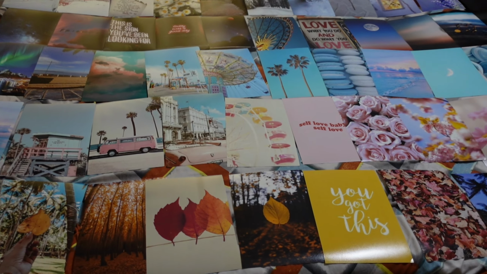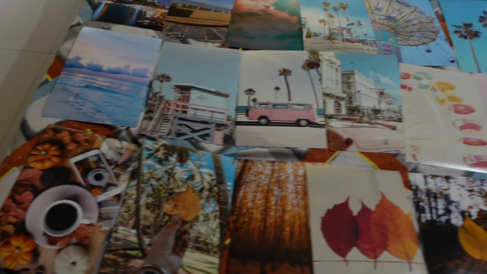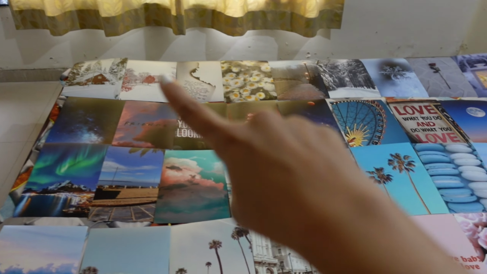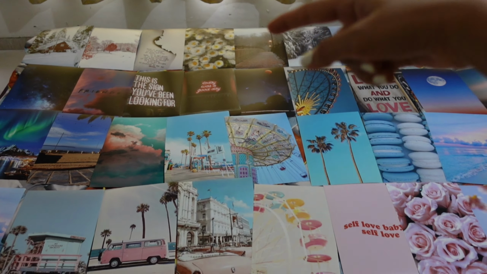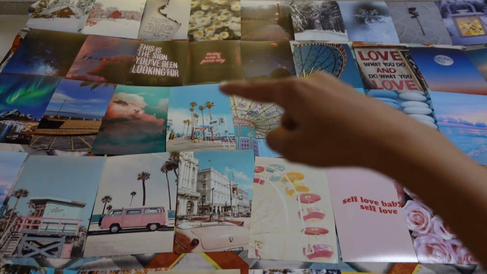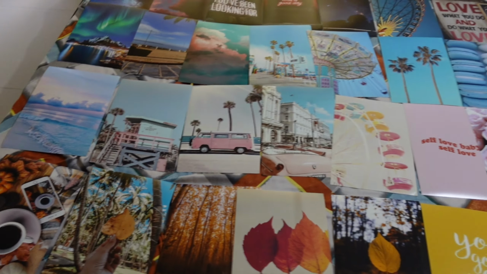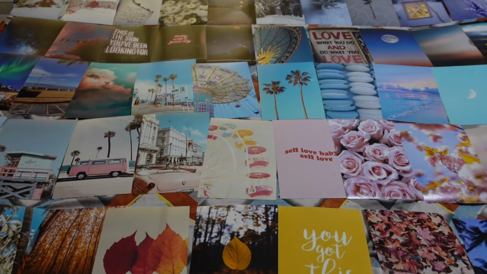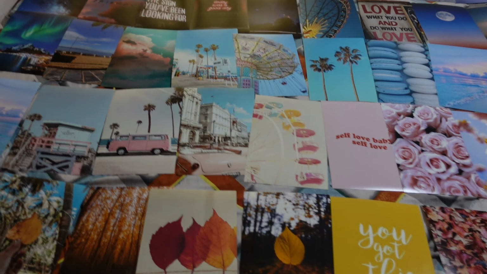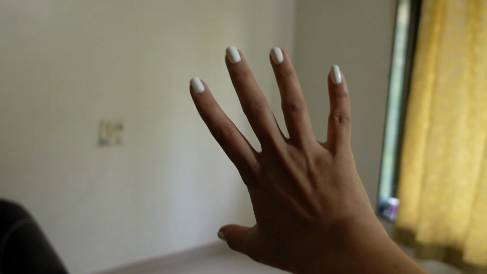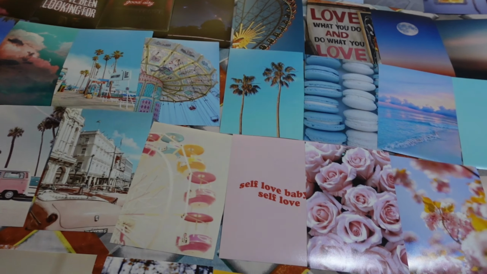I just laid them out on my bed, and we divided them into 10 photos each. So these are 10, 10, 10, 10, 10. And we also color coordinated them, so it would not be difficult for us to find them there. So yes.